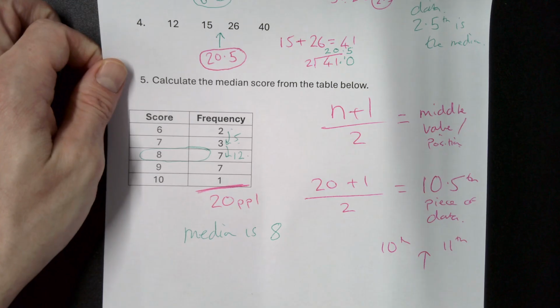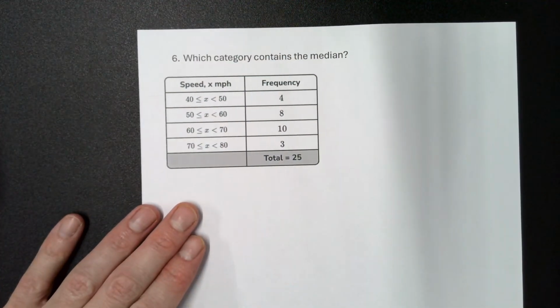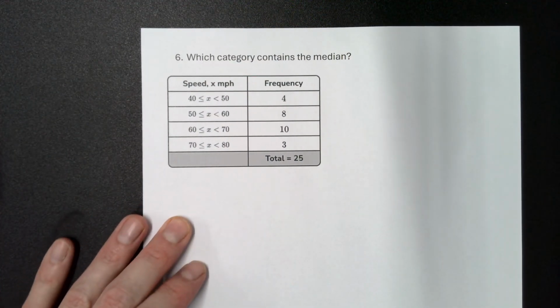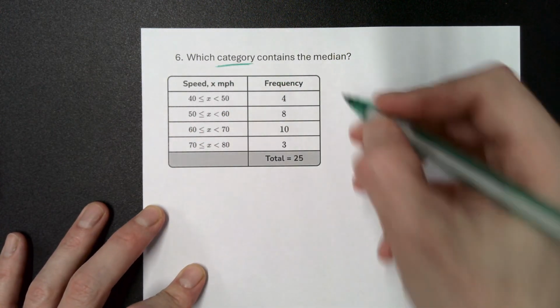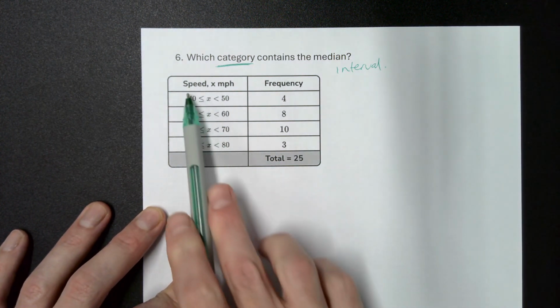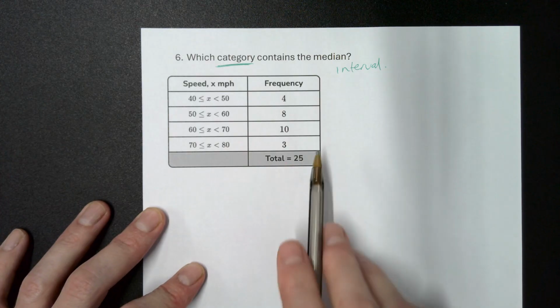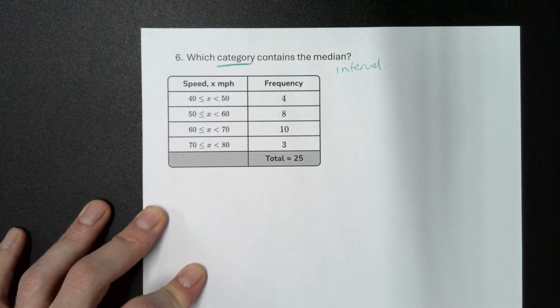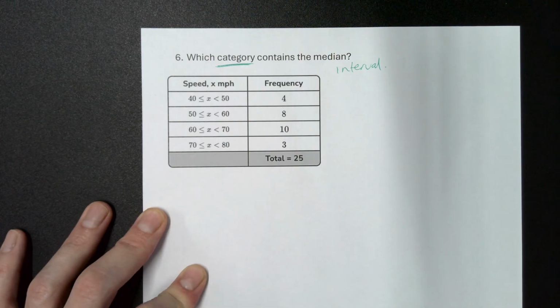Right, to finish it off, we're going to look at a grouped frequency table as well. Okay, question 6. Which category contains the median? It could say category, it could also say interval. So which one of these is the median? Now we're given the total number of cars and the speed of travel.